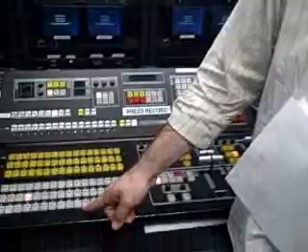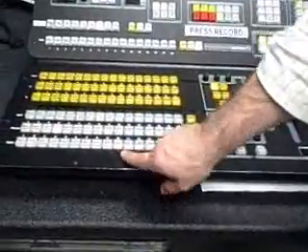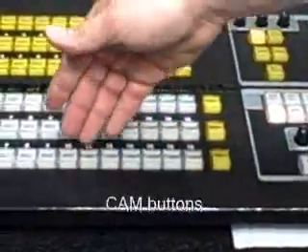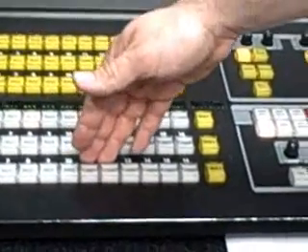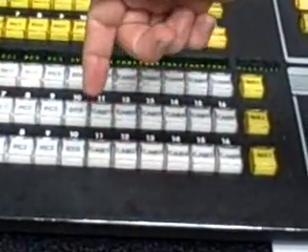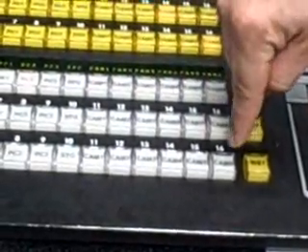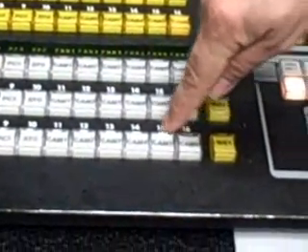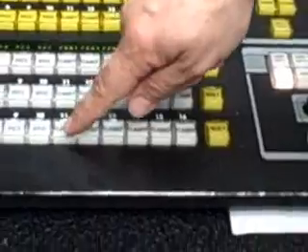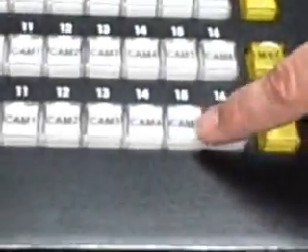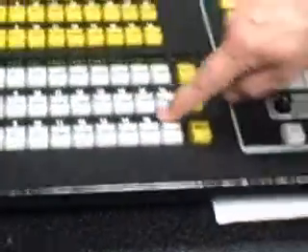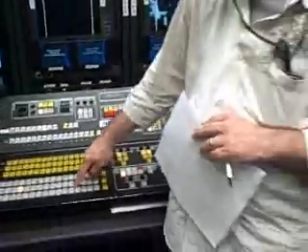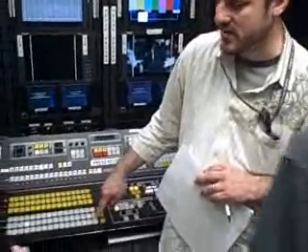We have a couple more computer sources, and then we have all of our camera inputs at the end, cameras 1 through 6. Some people have trouble keeping track of them. What you can always remember is that the last digit here still represents the camera number. So camera 6 is under 16, camera 5 is under 15, and so on. So you can always look at the last digit of these labels.